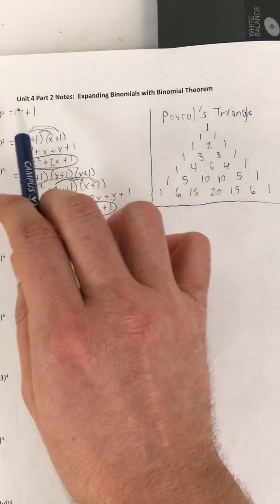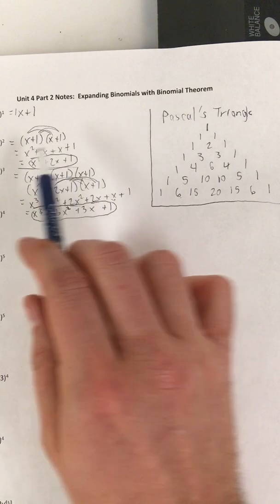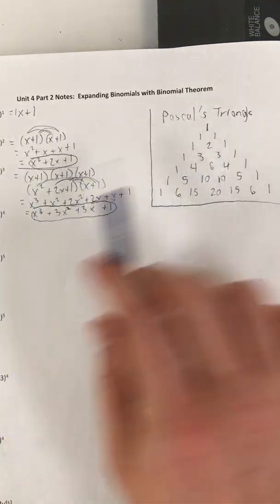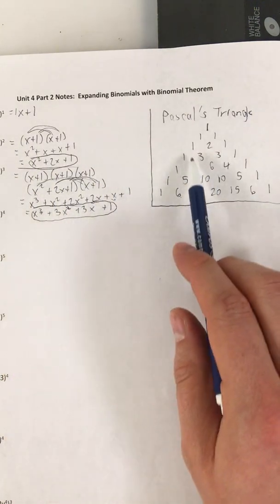They match up with the triangle. X plus 1, we got 1 and 1. When it was squared, it was 1 2 1. Right here when it was third, 1 3 3 1.